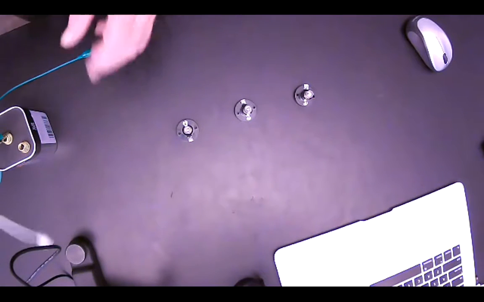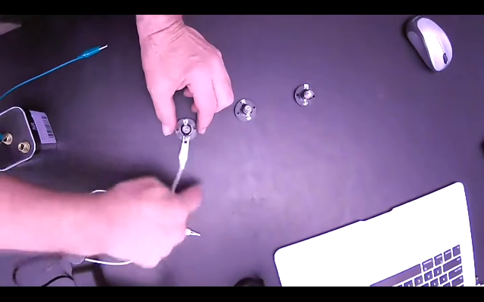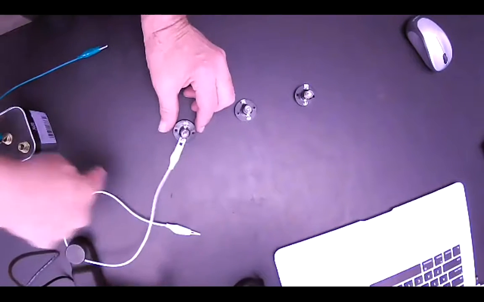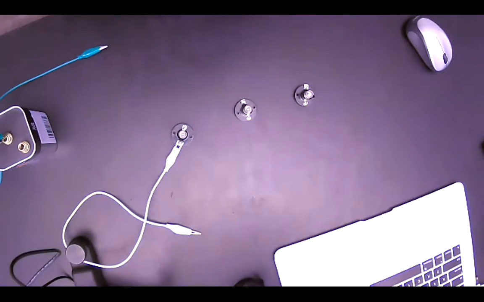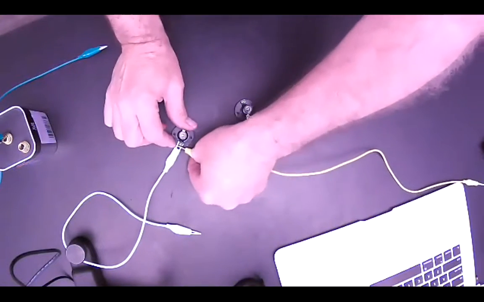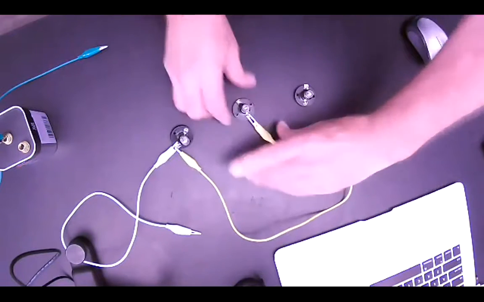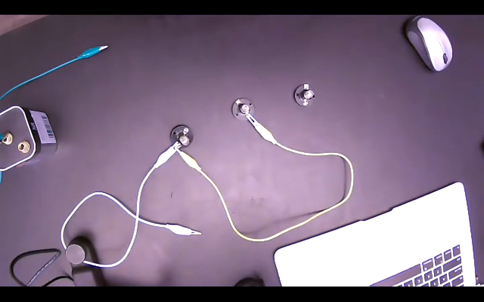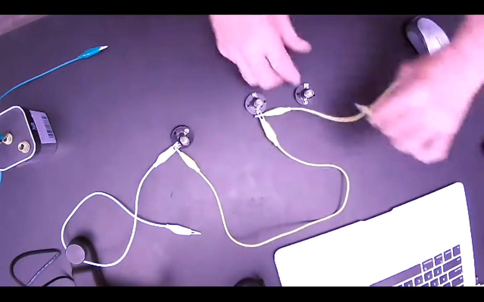The switch is right here, imaginary. So battery to the switch, switch to the light bulb, and then first light bulb to the second light bulb, second light bulb to the third light bulb.